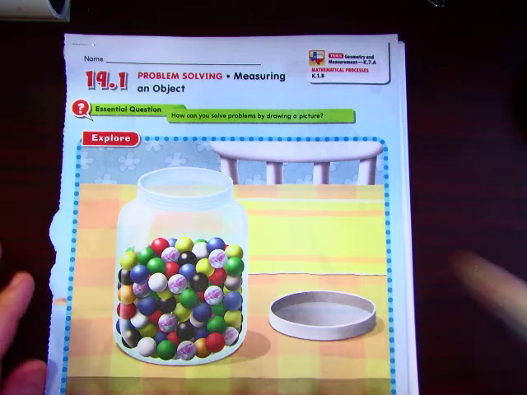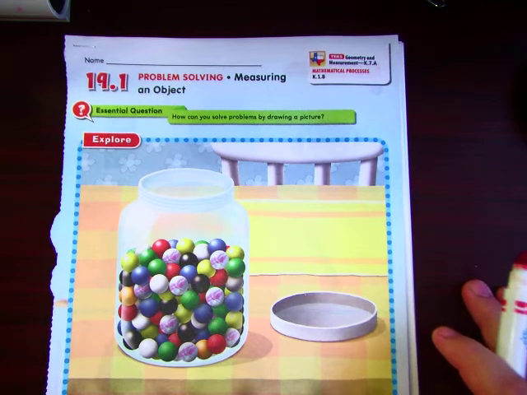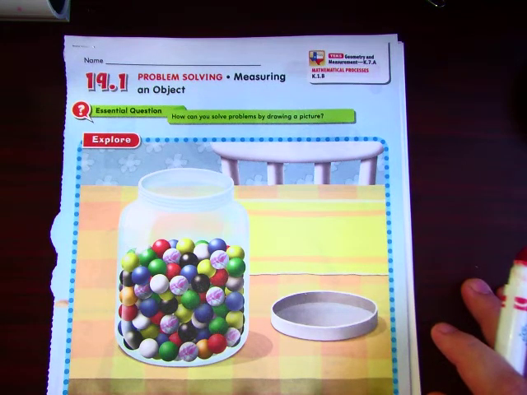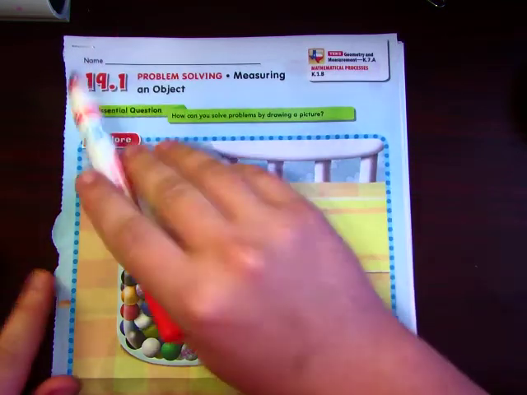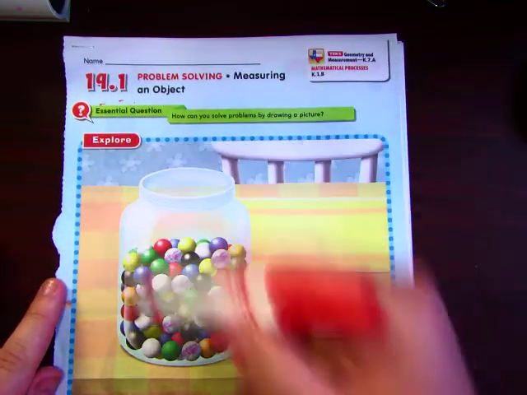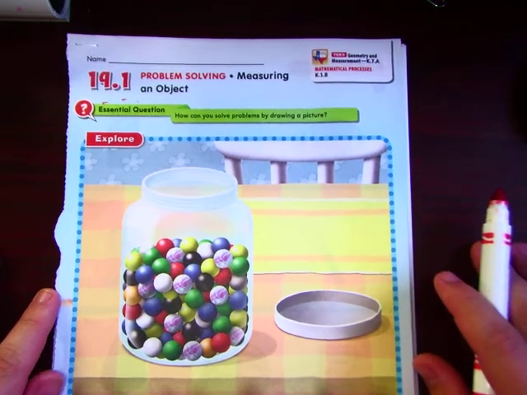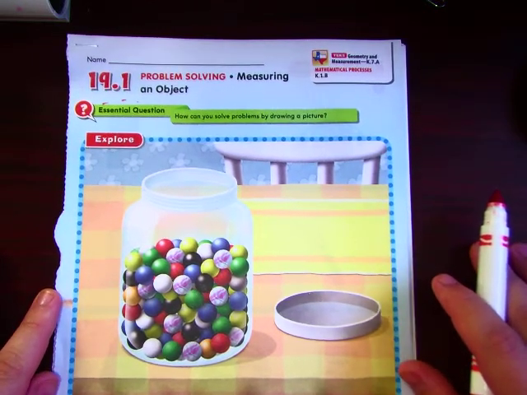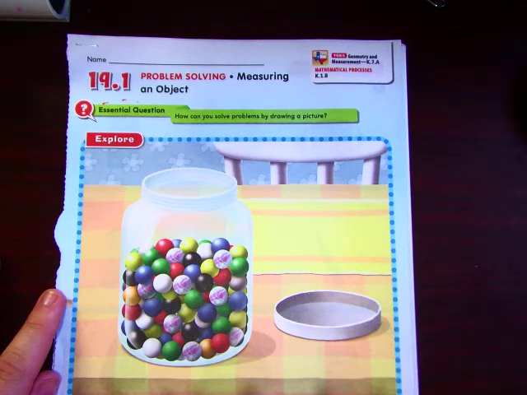This week we're going to learn about measuring. Measuring an object. How do we measure something? What words do we use to describe objects when we measure them? Okay? Alright, we're going to start off with 19.1. You should see a jar full of marbles. Get a utensil or a pencil to write with. Okay, let's begin. At the bottom it says Katie wants to measure the jar. What can she find out?